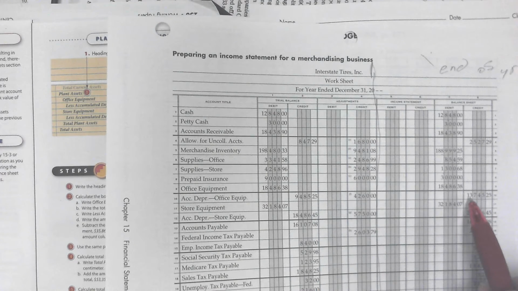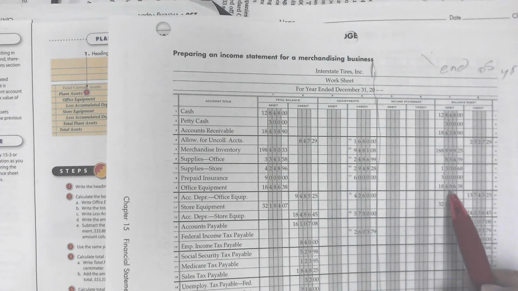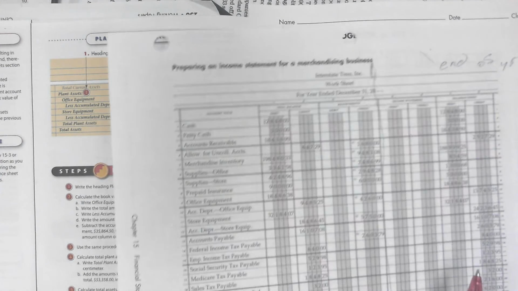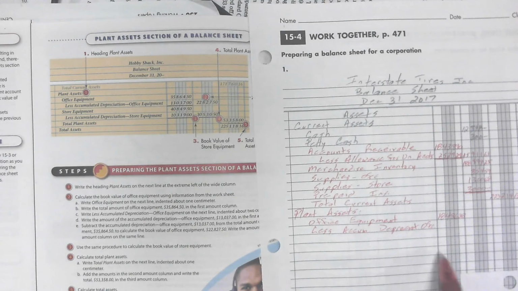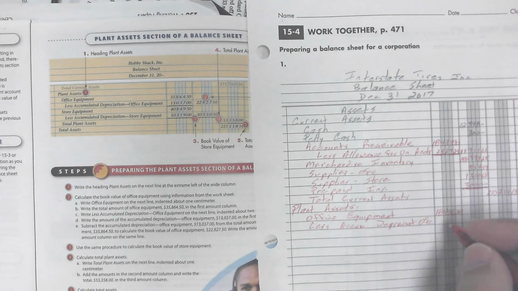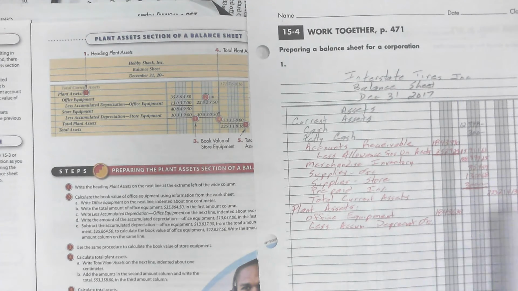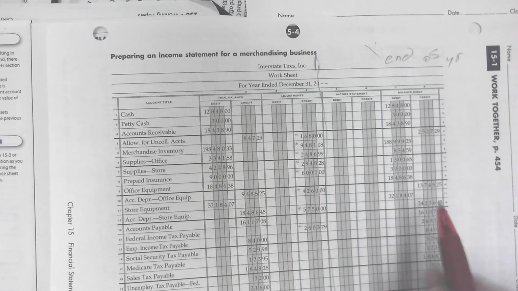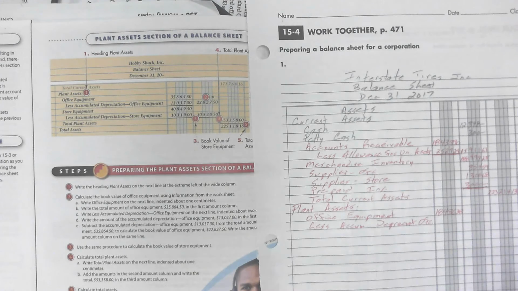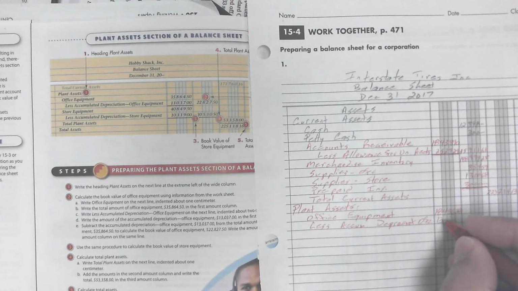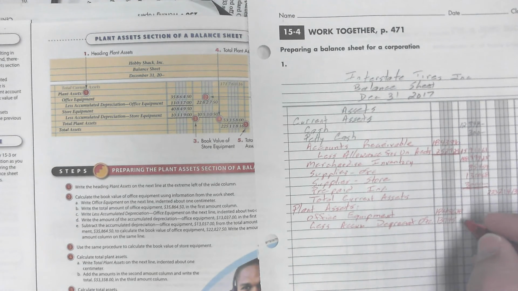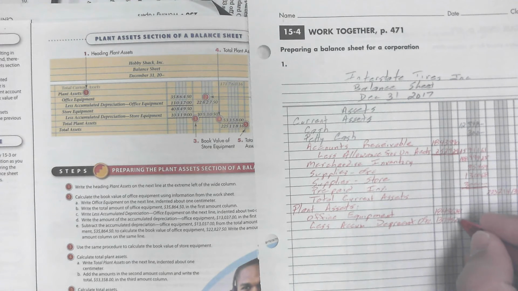But we're going to subtract this number from that one. So that's okay if we list it in the same column over here because we're just subtracting it. So that was $13,745.25.